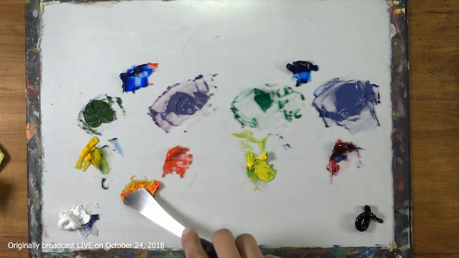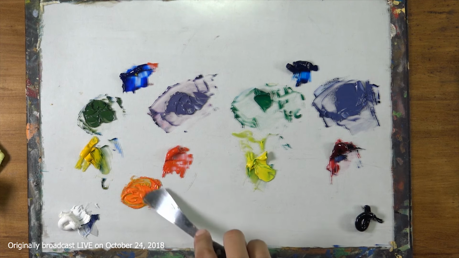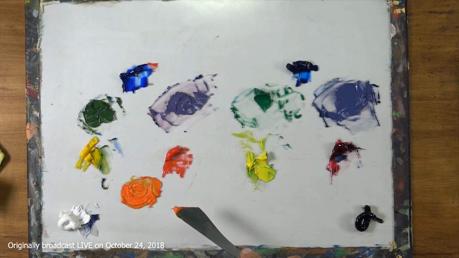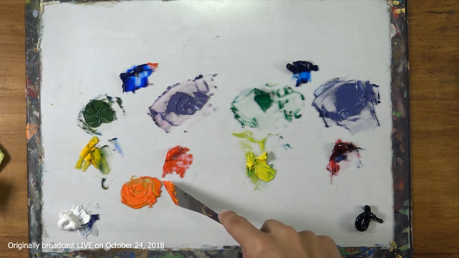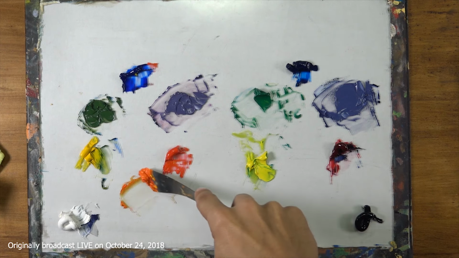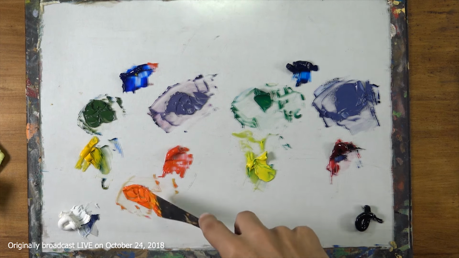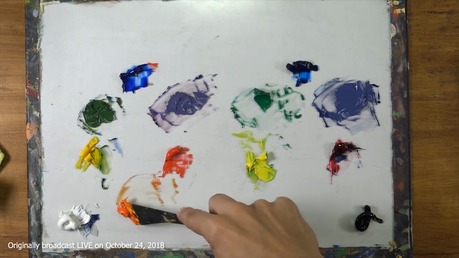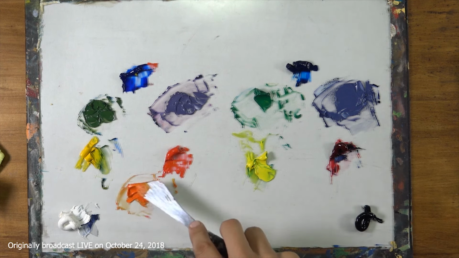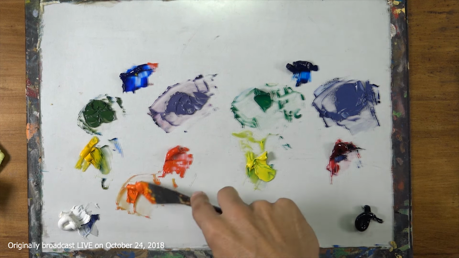All right, so let's see. Adam says, I am working. Oh, Norlene asked, what is the cool blue color? And the cool blue color is phthalo blue that we're working with tonight. But there are several different blues that are cool. In comparison to ultramarine, where would you say cobalt blue is? Would you say that's a warmer or cooler blue?